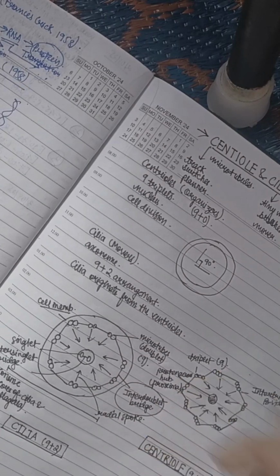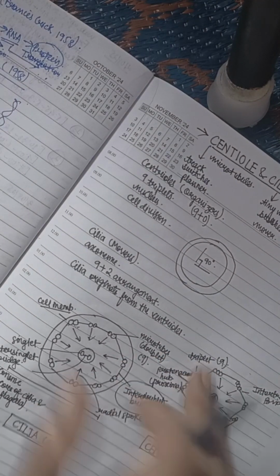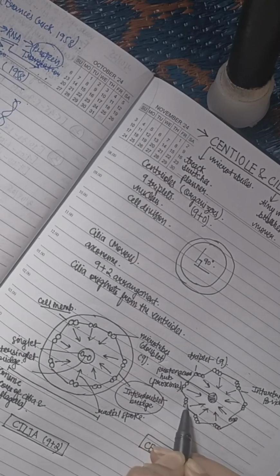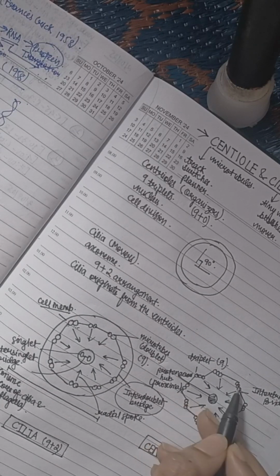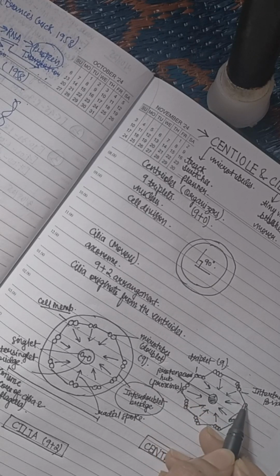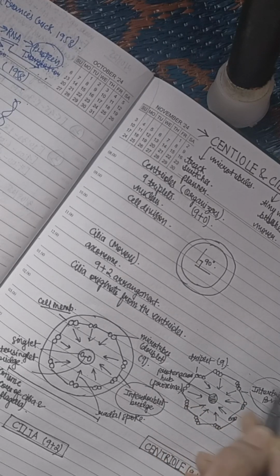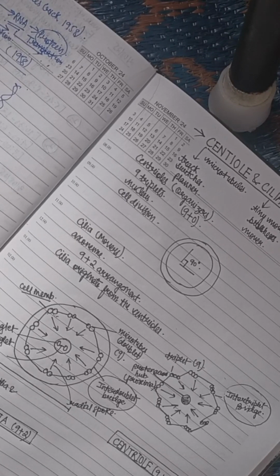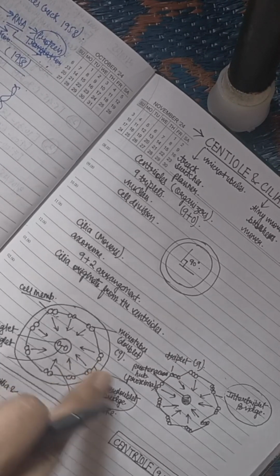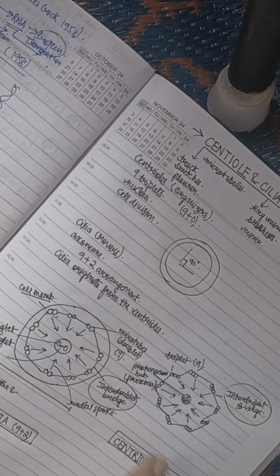9 microtubules arranged in a triplet manner. 1, 2, 3, 4, 5, 6, 7, 8, 9. And the triplets are joined together with a link known as the intertriplet bridge. Just like in the case of cilia, the link is known as the interdoublet bridge, similarly, in the case of centriole, it is known as the intertriplet bridge.